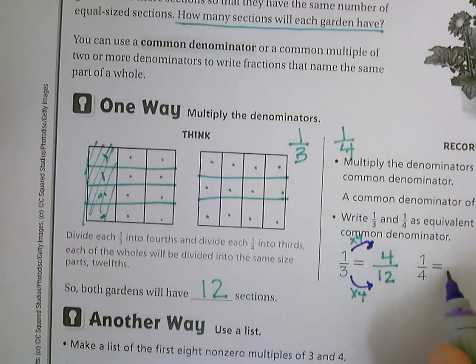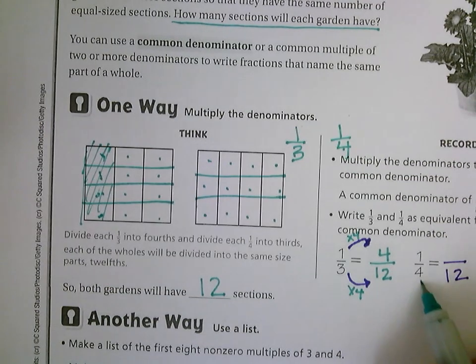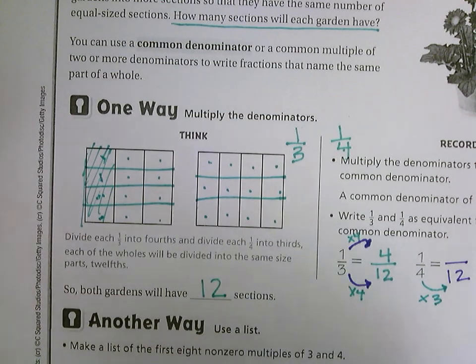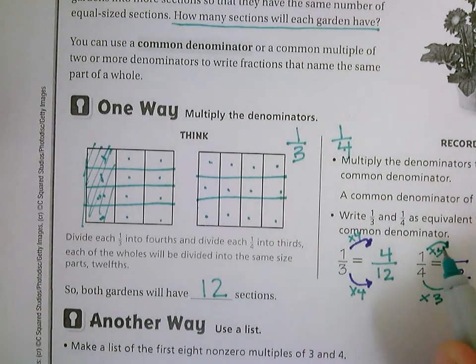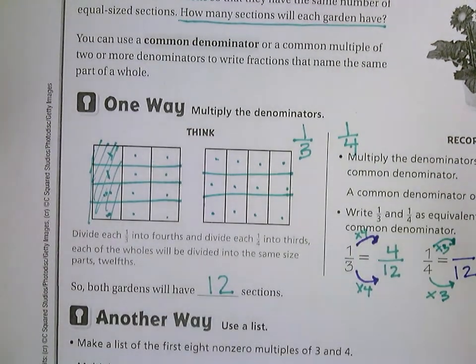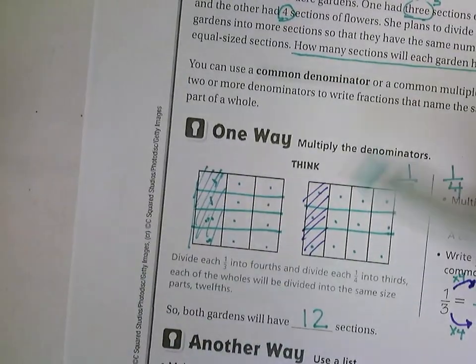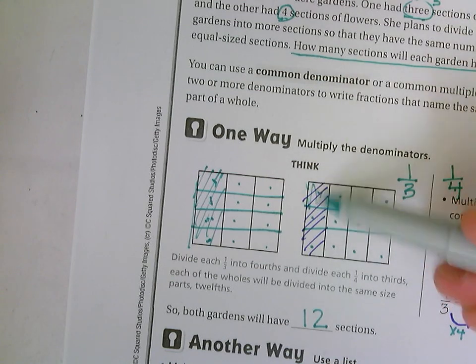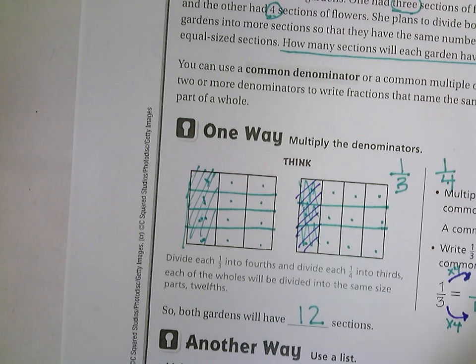And same thing over here. I want to change my 1/4 so it equals 12ths. I'm going to think, what times 4 makes 12? 4 times 3 makes 12. So I'm going to multiply the numerator by the same thing, times 3. 1 times 3 is 3. So look, this is 1/4 of the garden, and yes, it's the same as 1, 2, 3 of the 12ths, 3/12. So 1/4 and 1/3 can both be written as 12ths.